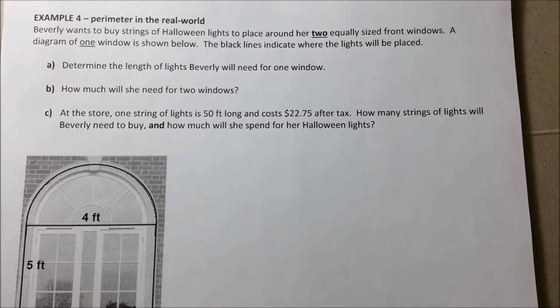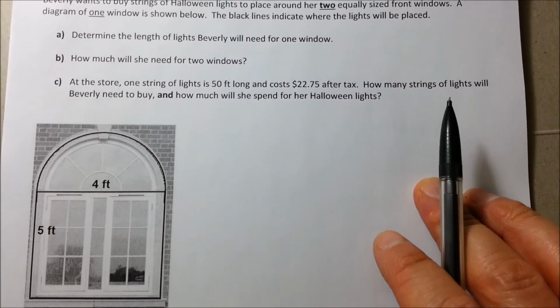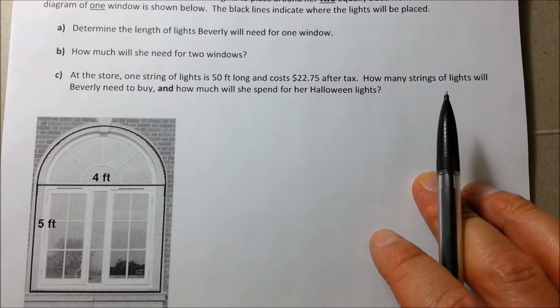Example 4. Beverly wants to buy strings of Halloween lights to place around her 2 equally sized front windows. A diagram of one window is shown below. The black lines indicate where the lights will be placed. So here's the diagram of one window.